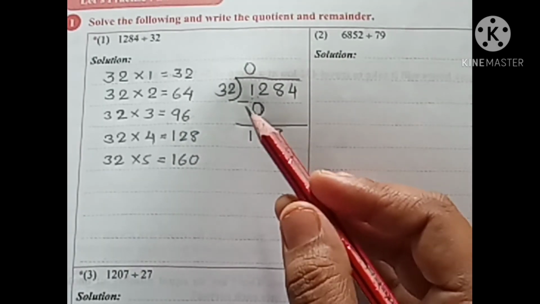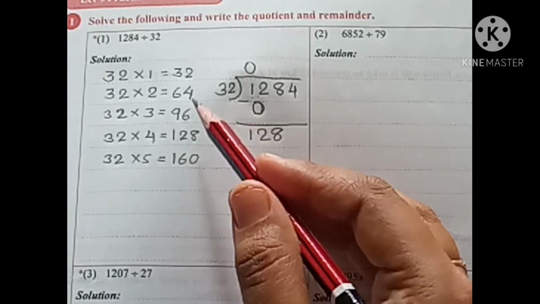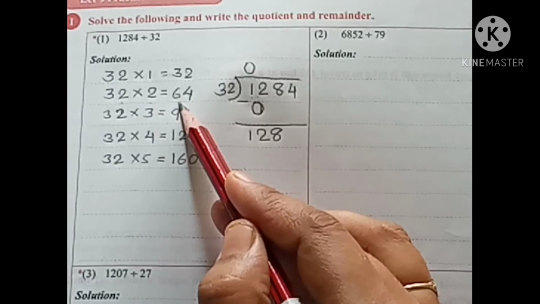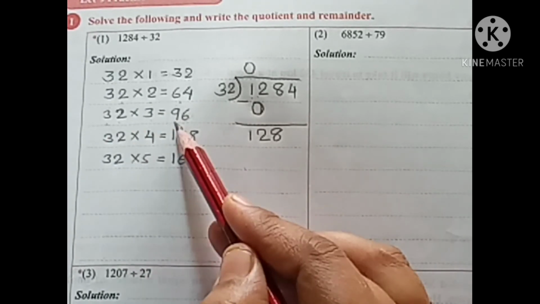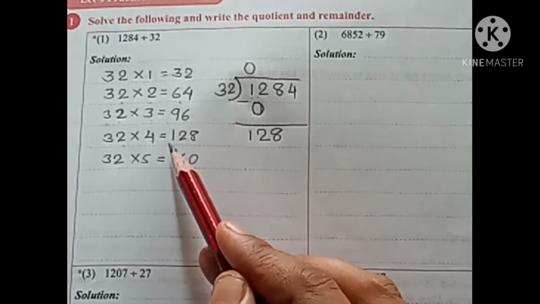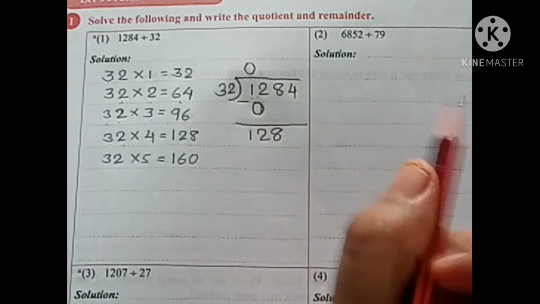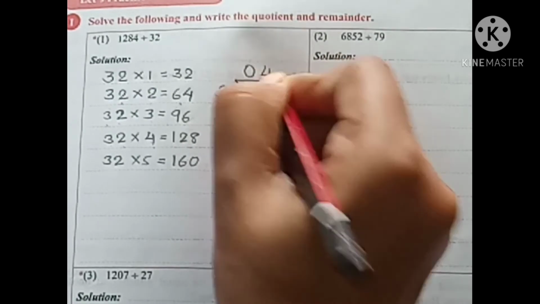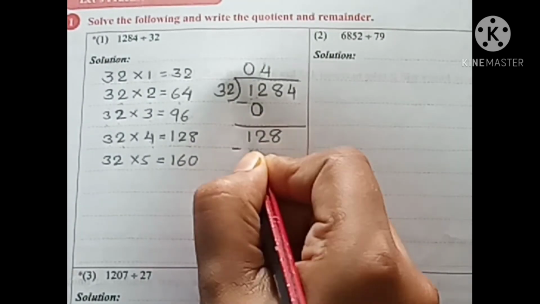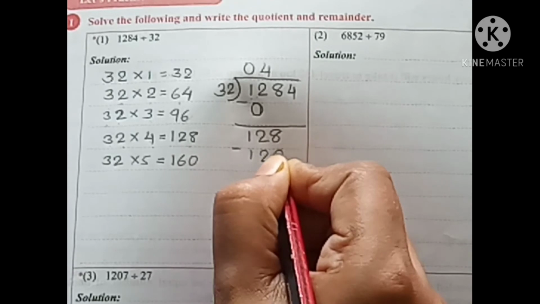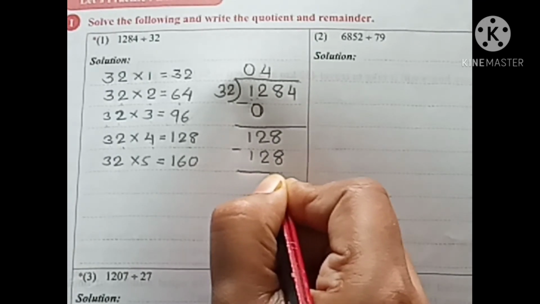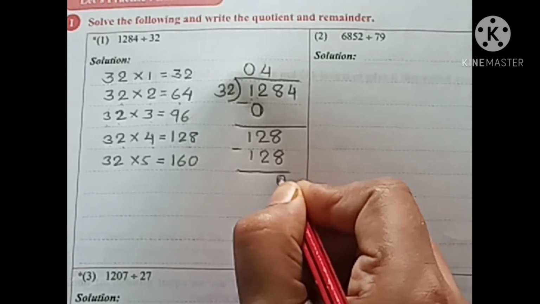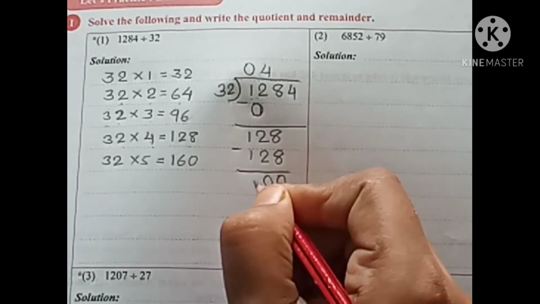So student, find 128 in the table of 32. 32 ones are 32, 32 twos are 64, 32 threes are 96, 32 fours are 128. Write 4 here in the quotient and 128 here. Subtract: 8 minus 8 is 0, 2 minus 2 is 0, 1 minus 1 is 0.